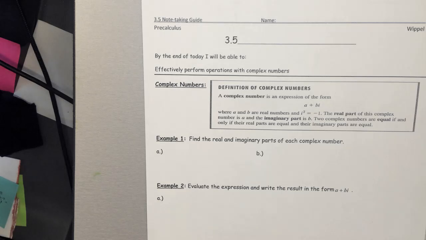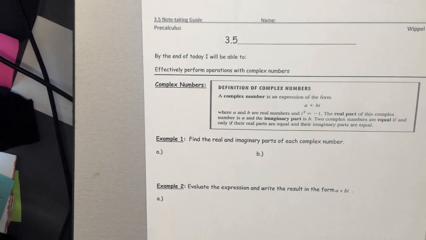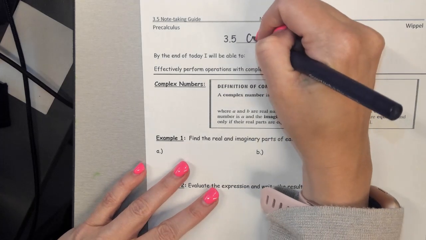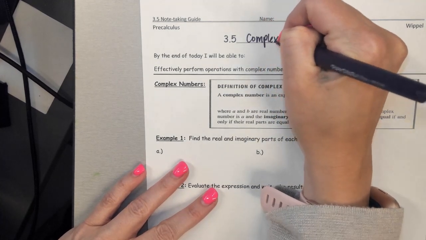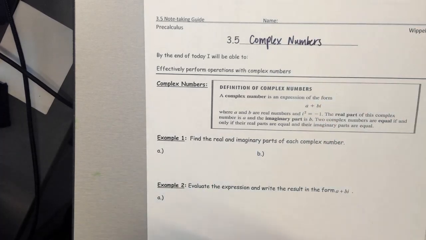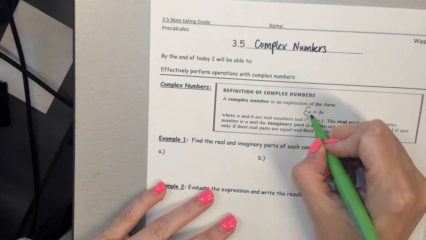Okay, so 3.5, by the end of today, we are going to effectively perform operations with complex numbers. So complex numbers are going to include imaginary numbers, which we have worked with before in Algebra 2. So today is called complex numbers. And a complex number, we are going to write it in this form, a plus bi.